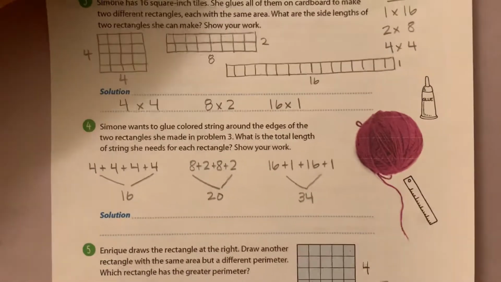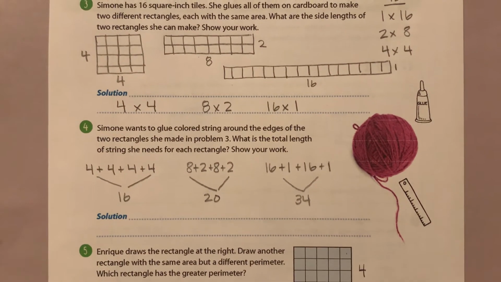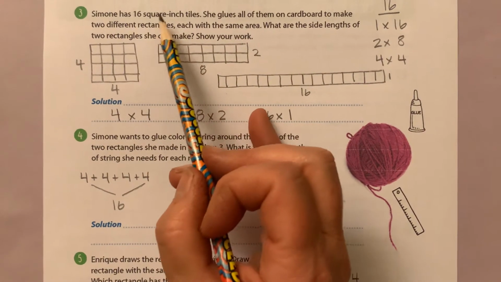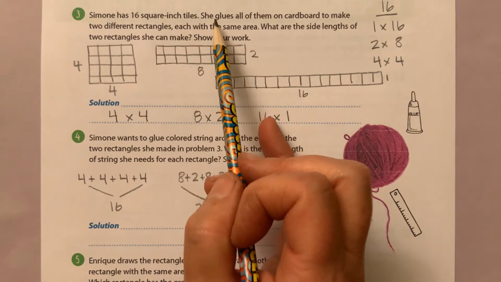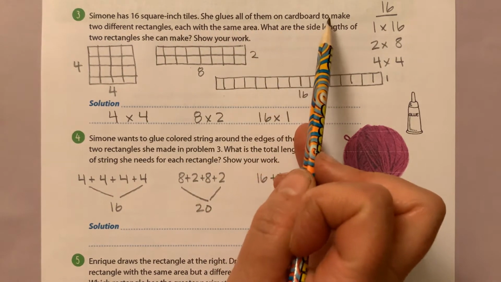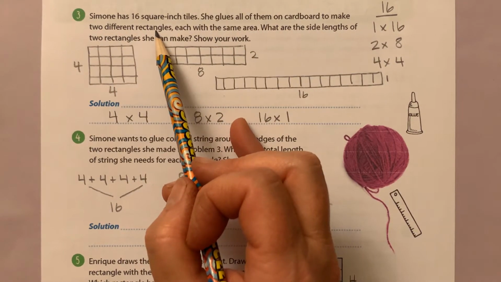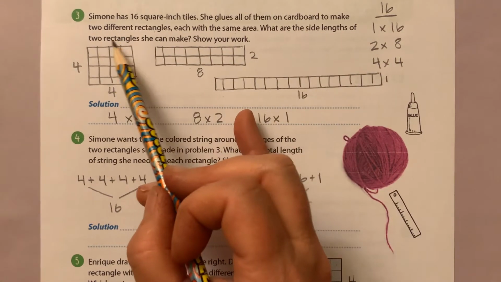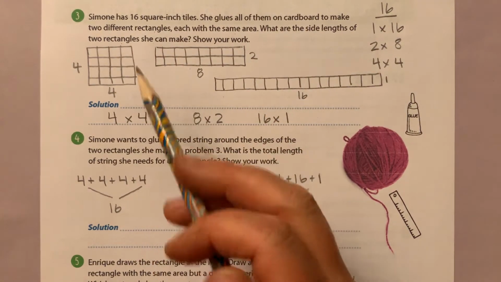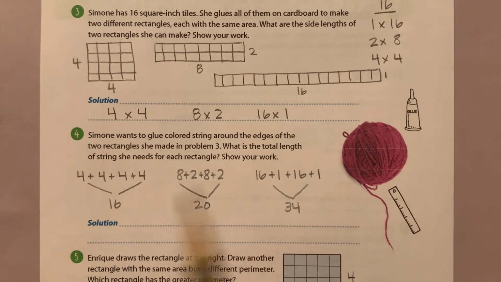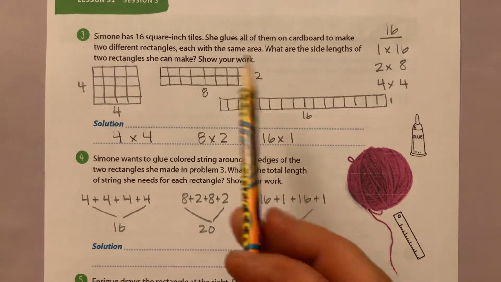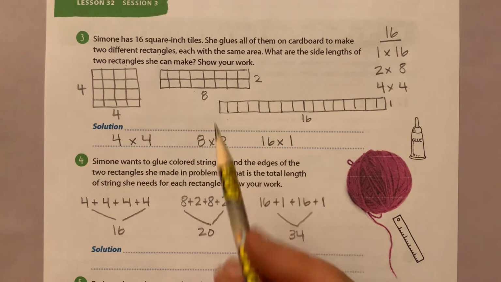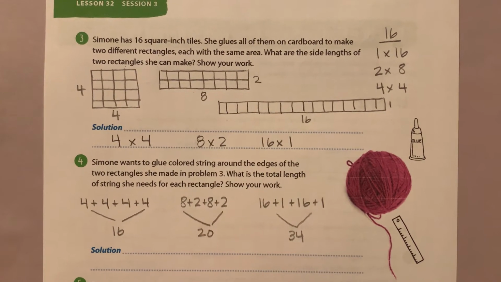Okay, on the back side. Number 3. Simone had 16 square inch tiles. She glues all of them on a cardboard to make 2 different rectangles, each with the same area. What are the side lengths of 2 rectangles she can make? Well, I wanted to show you that there's at least 3. So if you have 2 of the 3 that I have here, then you're doing a good job.